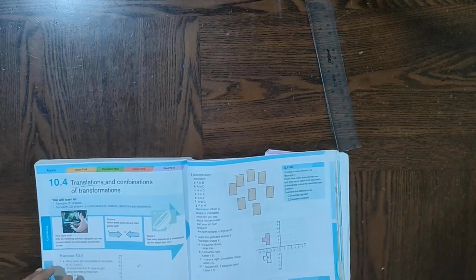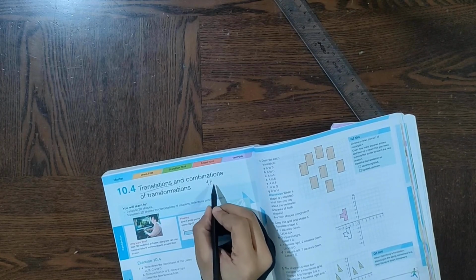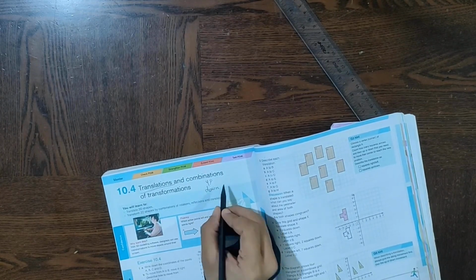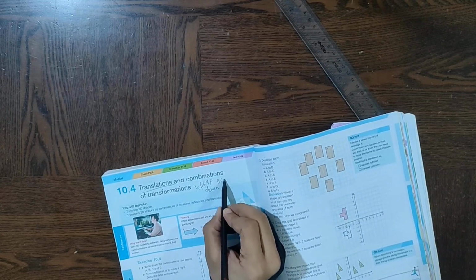After that, we talked about rotation. Rotation basically means rotating the shape. And now we're going to talk about translation, which means moving the shape from one place to another. If I moved it, that means translation. And of course, we describe translation with only 4 words: up, down, left, and right. And we'll see here together.